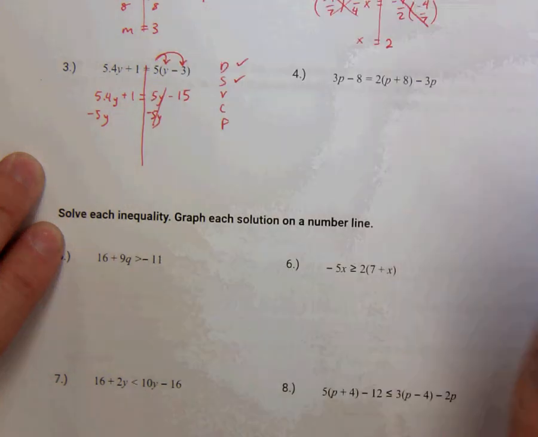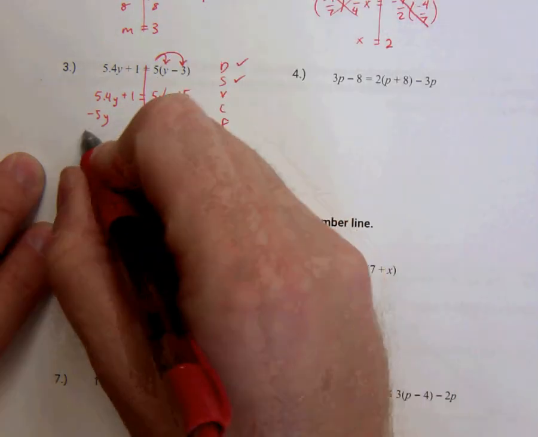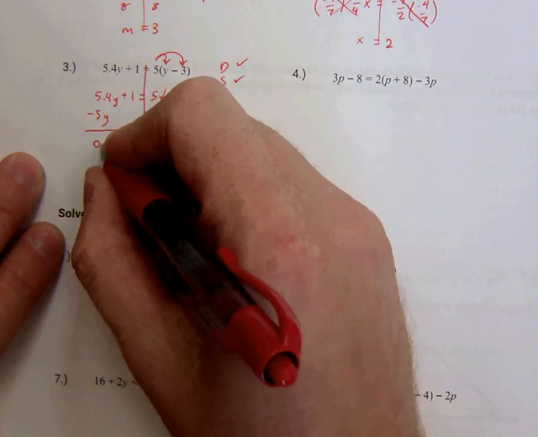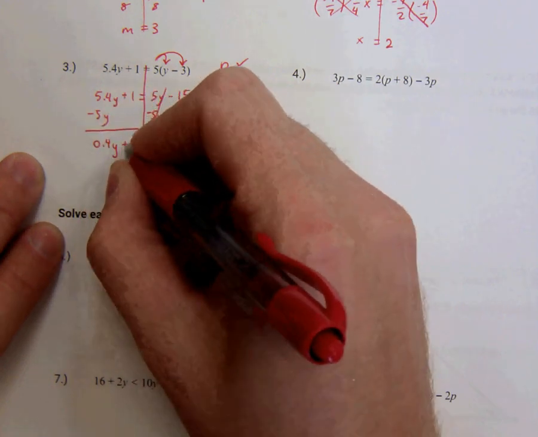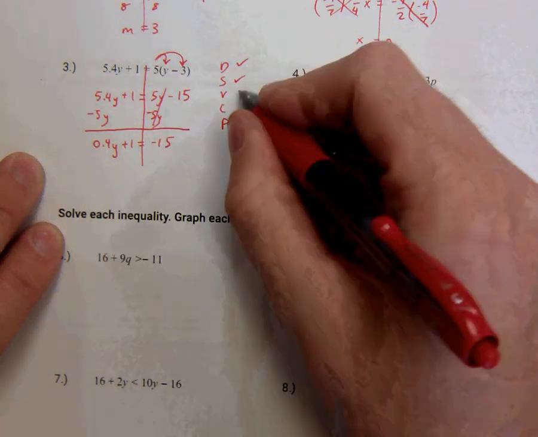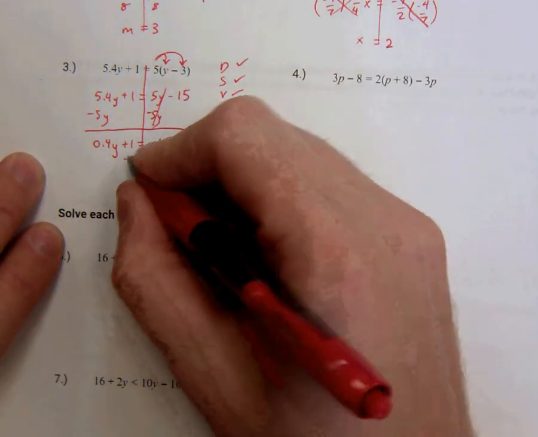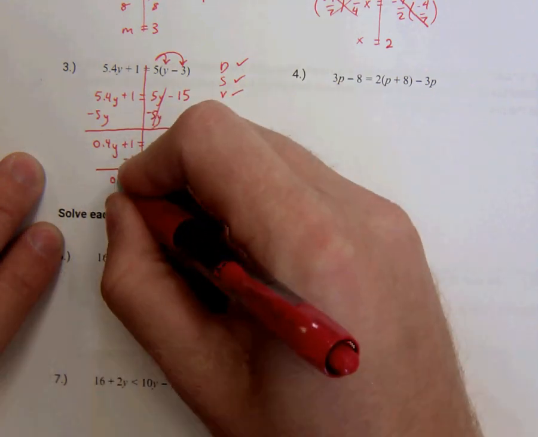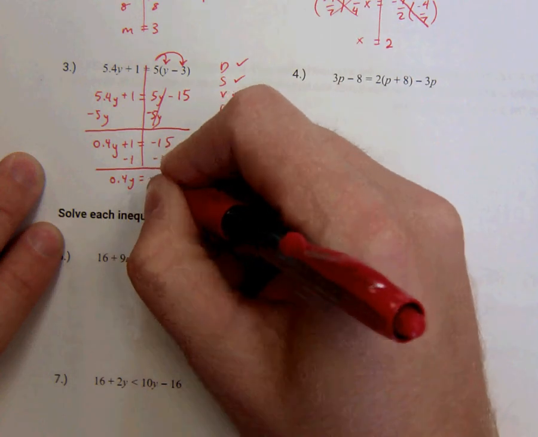So that cancels out. And I get 5.4y minus 5y is 0.4y plus 1 equal to -15. Variables are done. Let's get the constants on the other side. So I'm going to subtract 1, subtract 1. I get 0.4y is equal to -16.